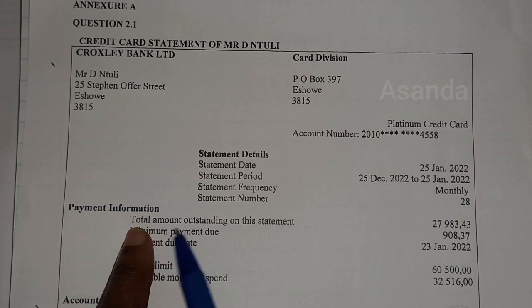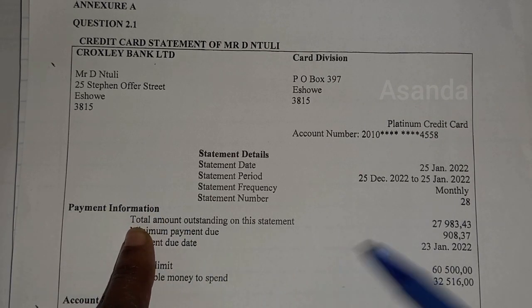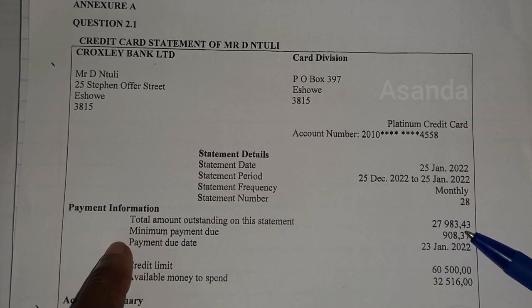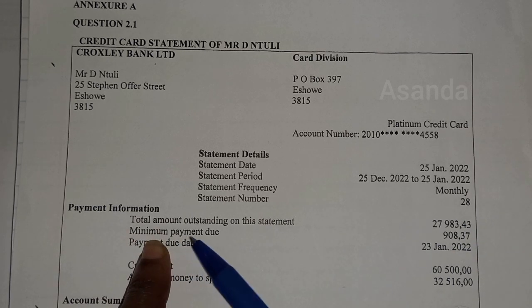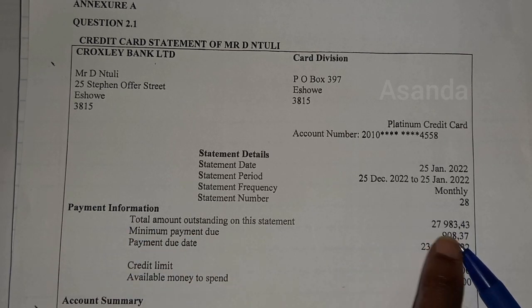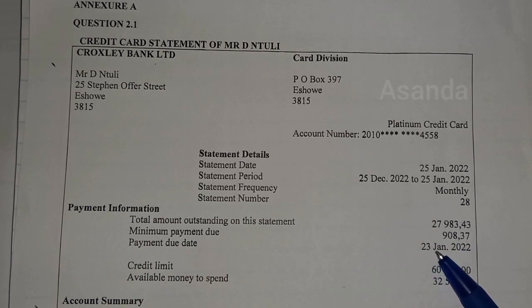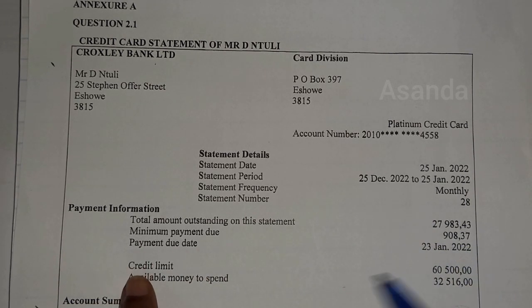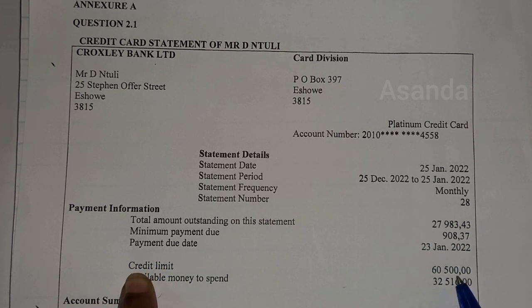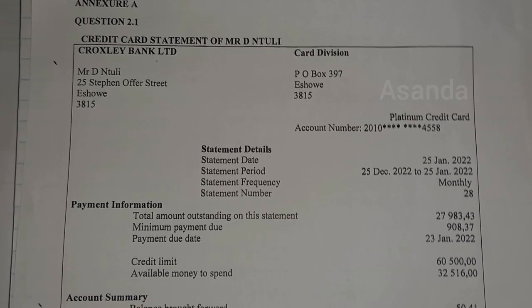Payment information. So they say the total amount outstanding on this statement is 27,983 rands and 43 cents. The minimum payment due, so this is the minimum she's supposed to pay already. The payment due date, by the 23rd of January, she should pay the due amount. Credit limit. Okay, so the bank can give her a maximum of 60,500 rand, and the money that's available right now is 32,516. So she spent some of it already.